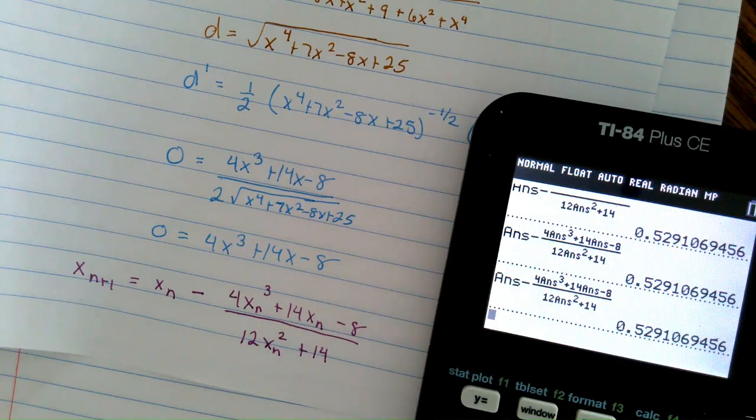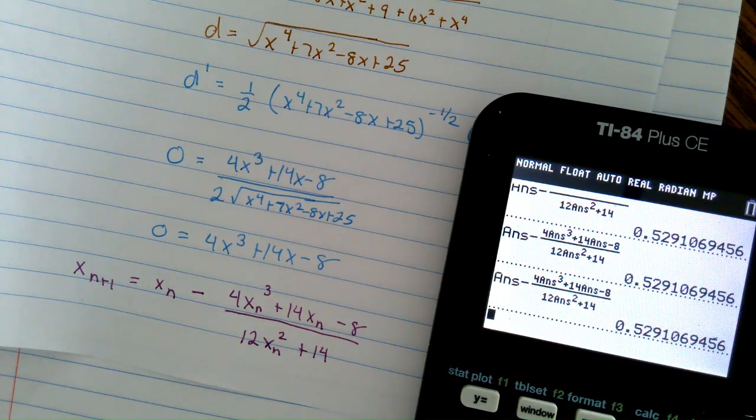There we go. It looks like we're pretty consistent here. 0.529106. So that's going to be our x value.